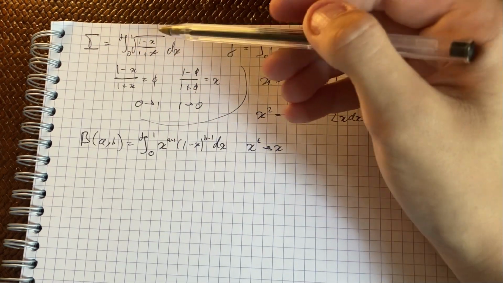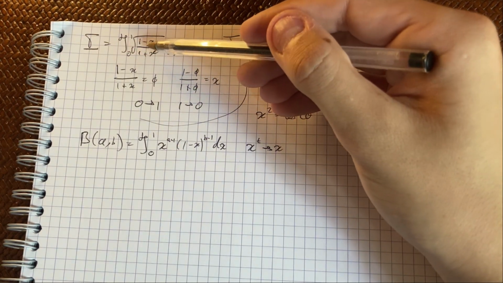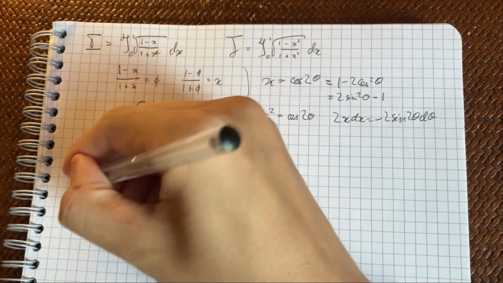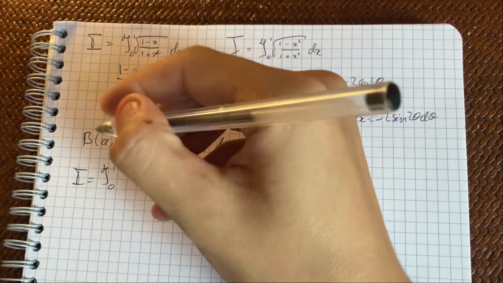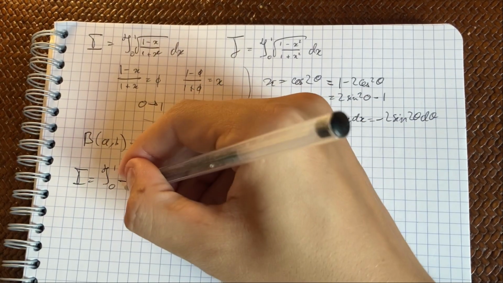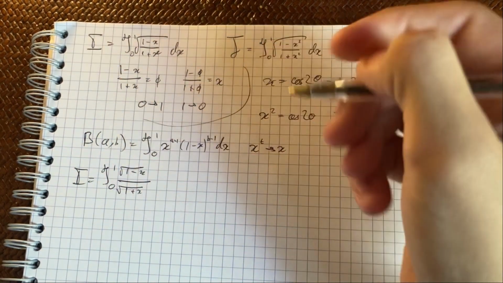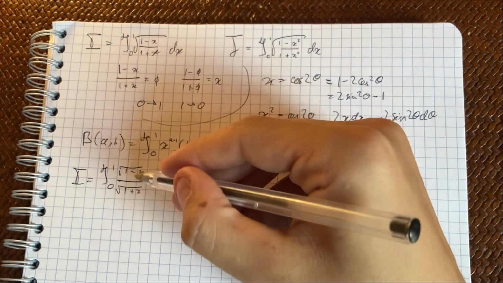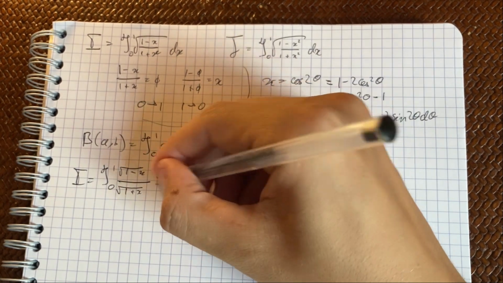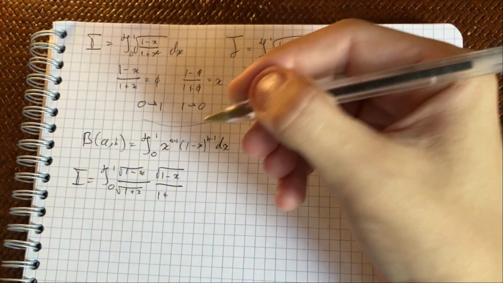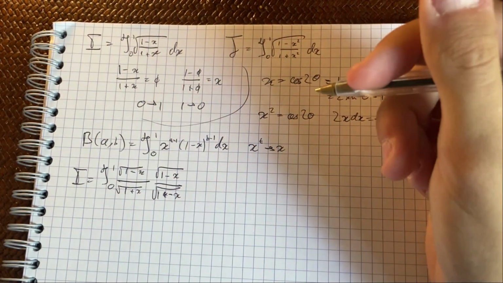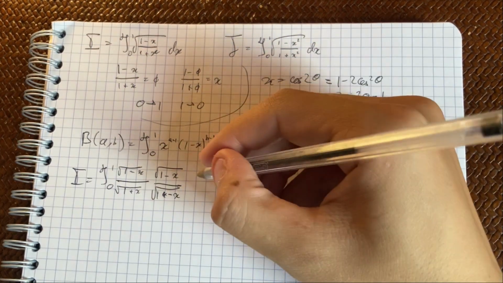So here we need to get rid of our 1 plus x under square root with a trick, and here we go. I equals the integral from 0 to 1 of 1 minus x under square root divided by 1 plus x under square root, and we will multiply both sides by square root of 1 minus x. No, not plus. 1 minus x again. Other way, we will change the result, and we don't want this.